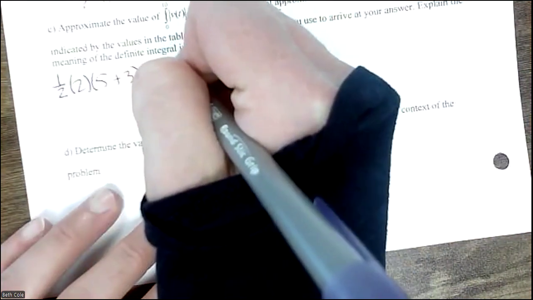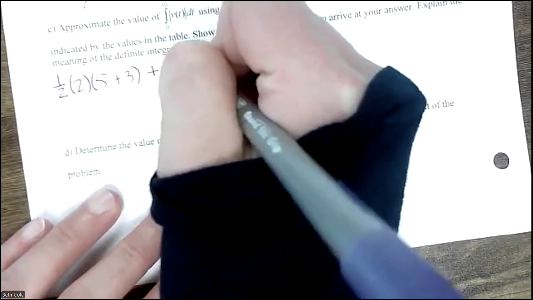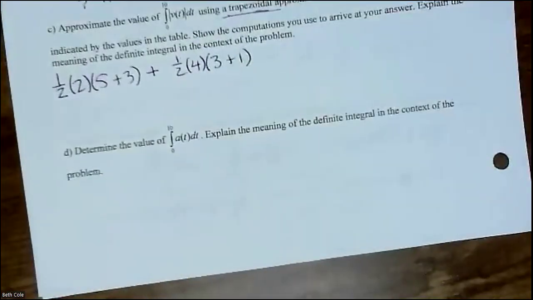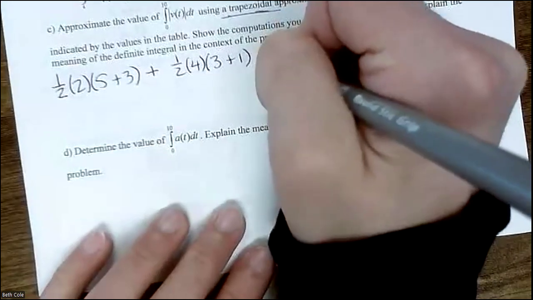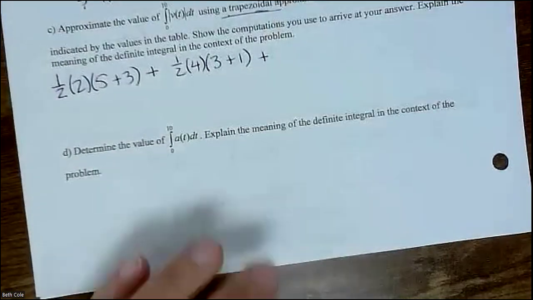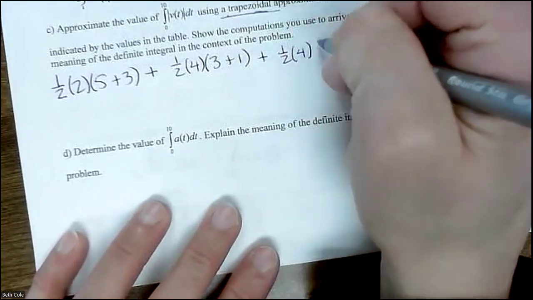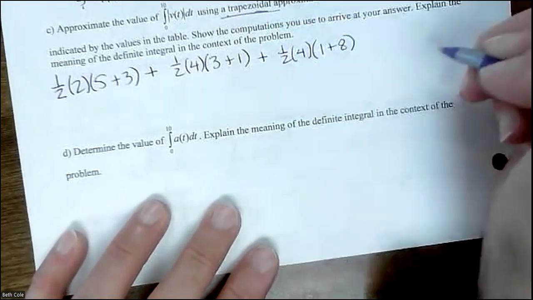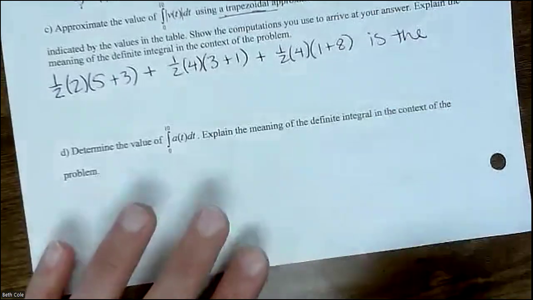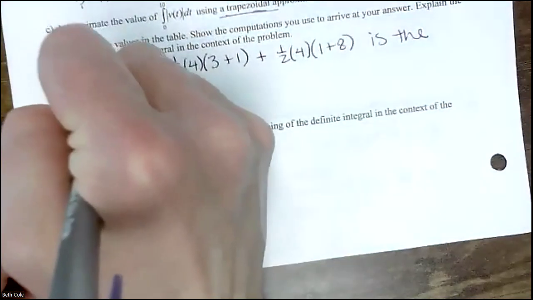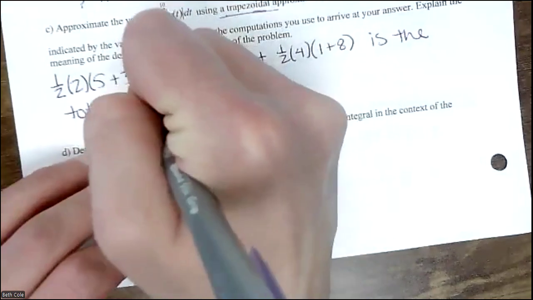What's the next one? 4. Well, hold on. 1/2, good. 4. Good. 3 plus 1. Plus, and then the last one is 1/2 for 1 plus 8. Good. Is that whatever it is, displacement or total distance? Good. Why total distance? Absolute value.